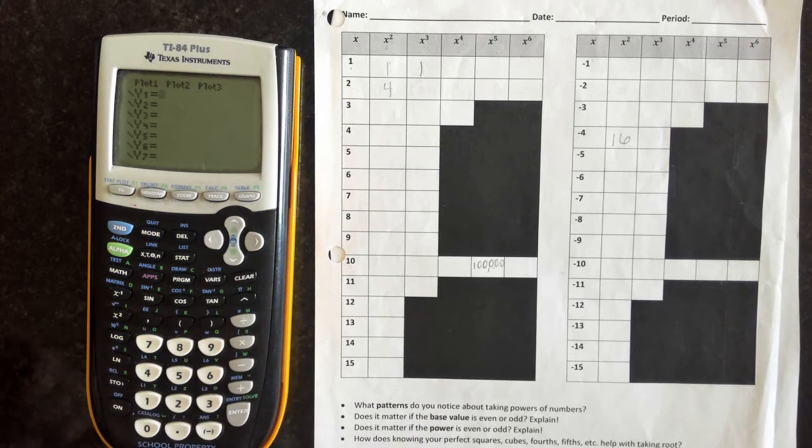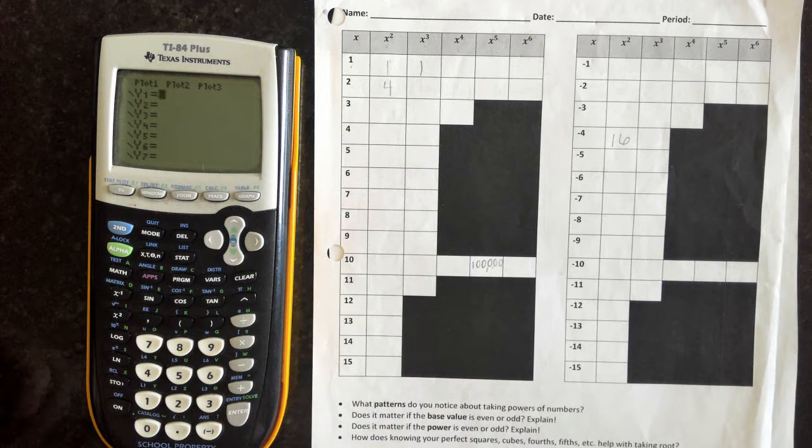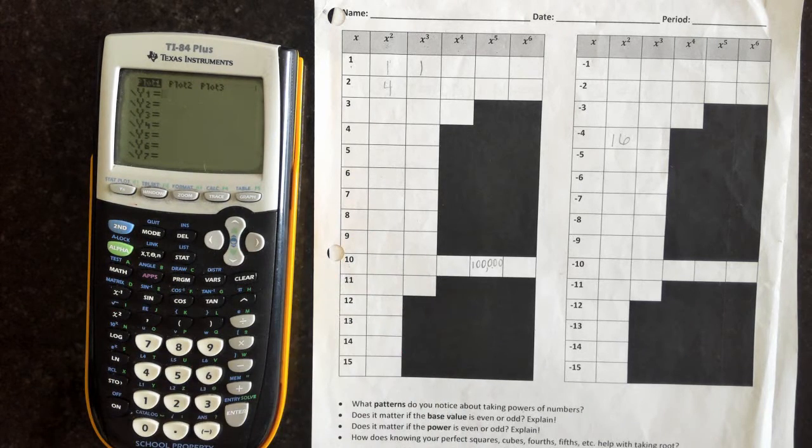Go back up to the top. Also, see these words, plot 1, plot 2, plot 3. If any of them are shaded in, it probably will give you an error. So you want to make sure that none of them are shaded in, which means if your calculator looks like that and one of the words is shaded in, make sure you unshade it.